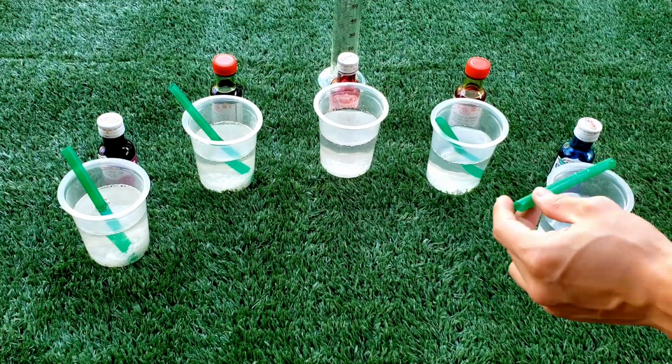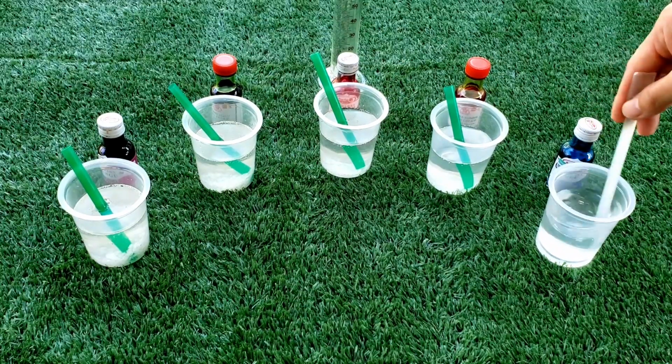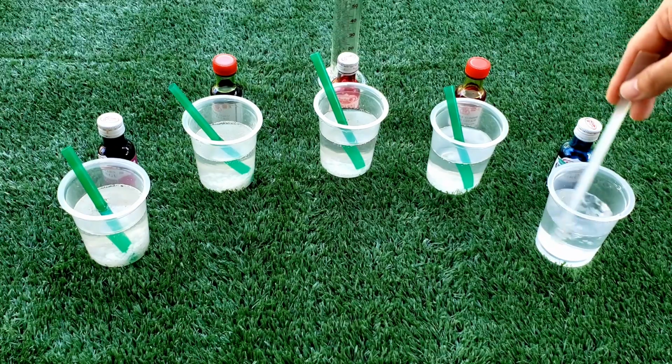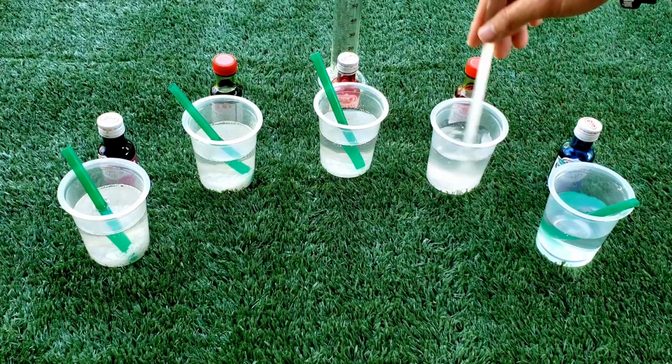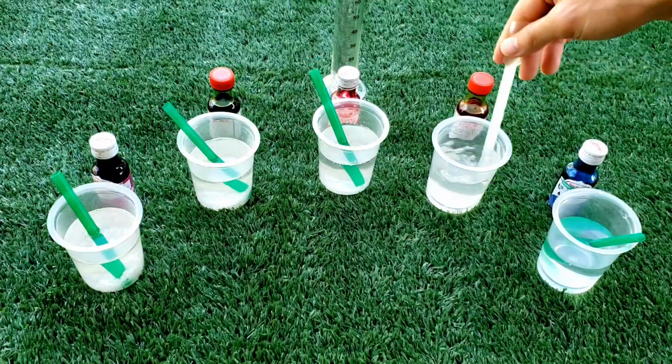Then I'm going to dissolve the salt in the water. Make sure that all the salt dissolves fully in the water to become a salt solution. Stir it using a stirrer. Make sure that all the salt is dissolved fully.